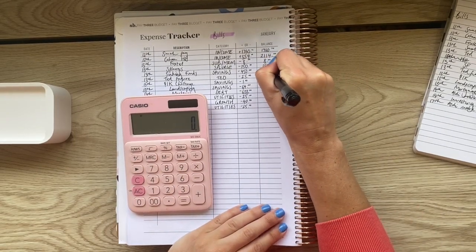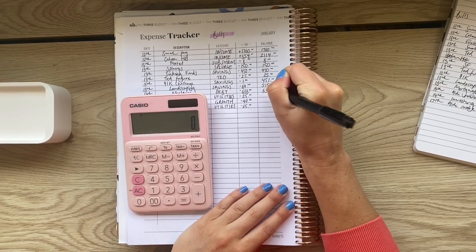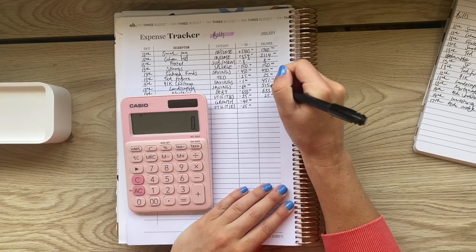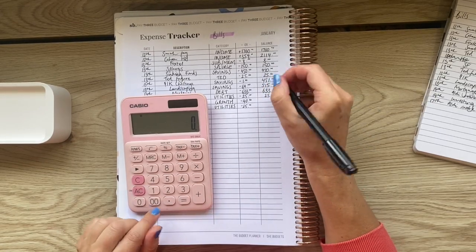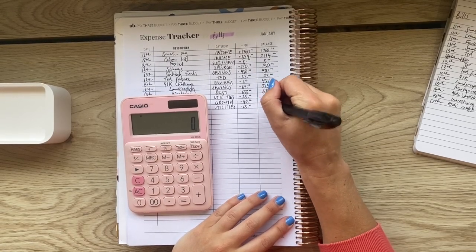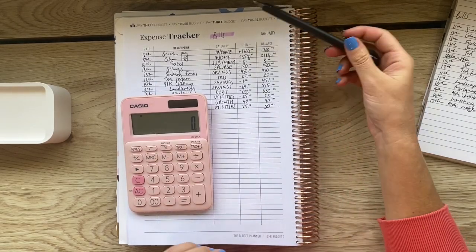Just towards TED was $25. Debt was just $633. Utilities, I think we just had the one this pay period, $25. Growth, I think was just $40. Oh no, we had another utilities, so $50 for utilities. So that's for that pay period.